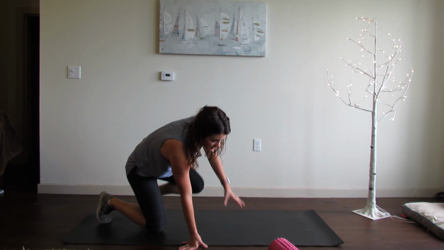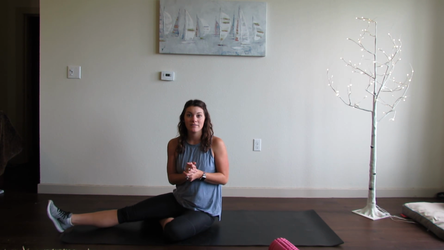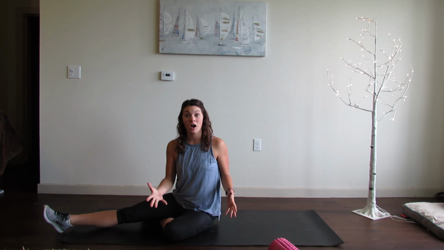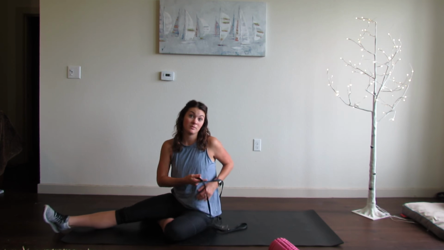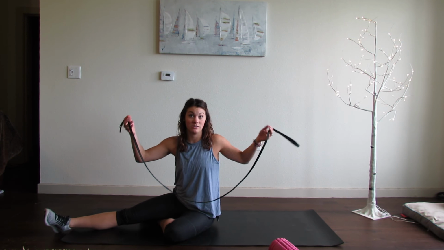Okay, next big group is the back side of your leg, your hamstrings. So having some tools with you, like a block, a foam roller, or a stretching strap can be really helpful. I don't have a strap, some of you might not either, so I have a dog leash, which also can be used.